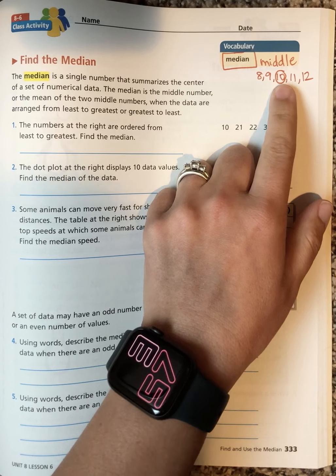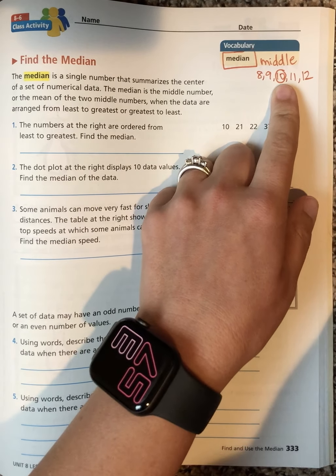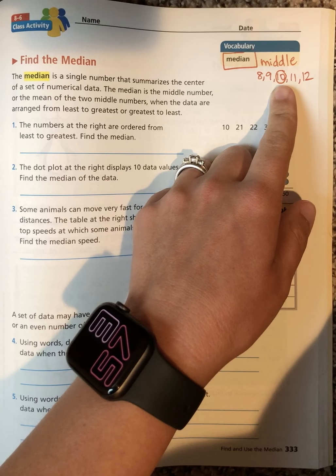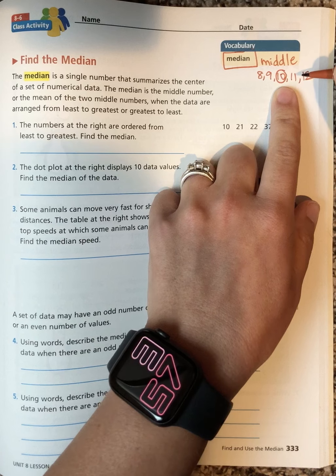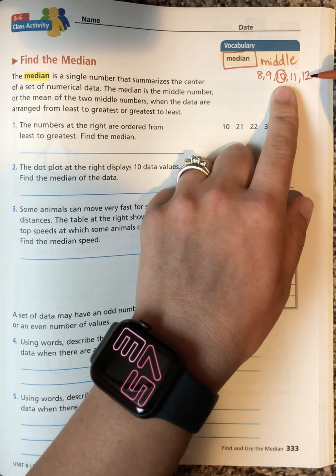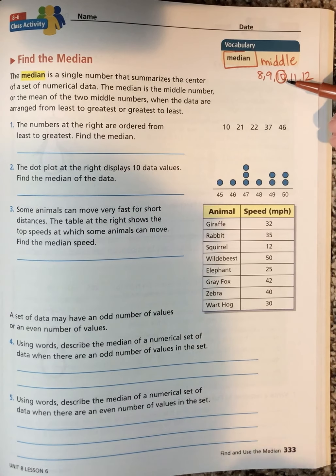Now the trick here is that your data has to be in order from least to greatest, or it could be from greatest to least, either way, but they have to be in order. Like if these numbers were all scrambled, you first have to put them in order and then it's the one in the middle. So the median is just your middle data point.